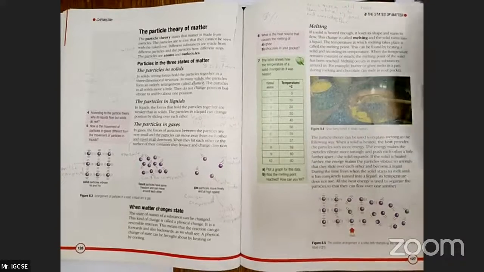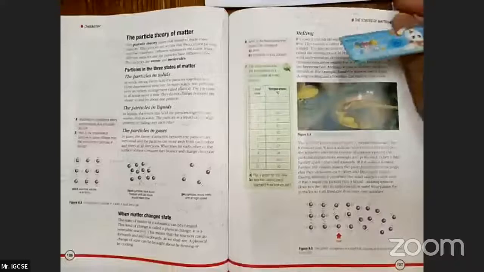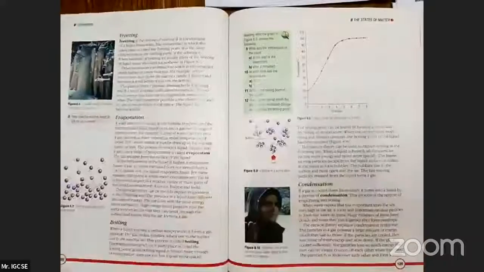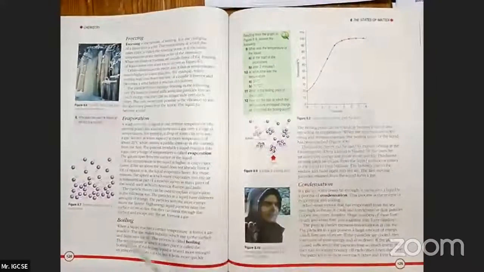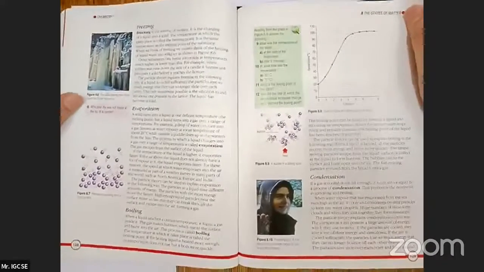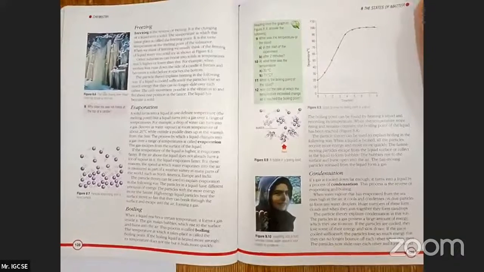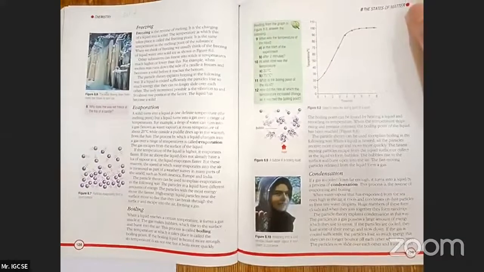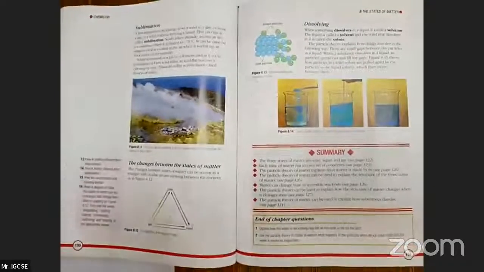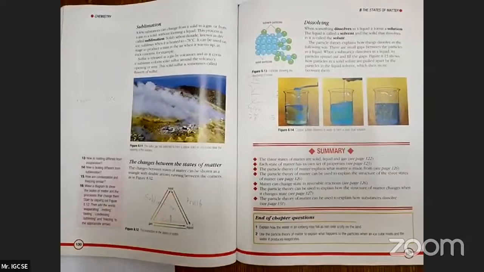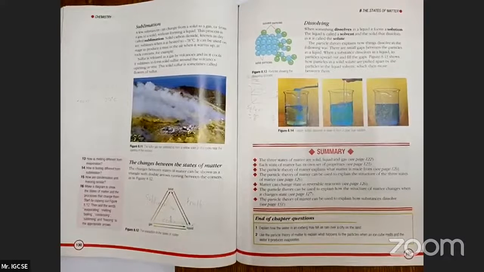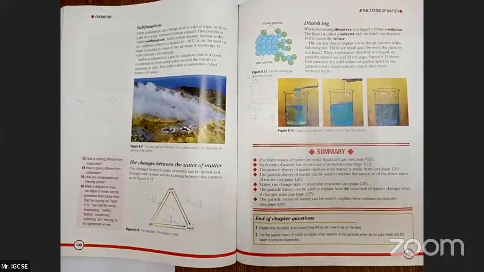Okay, so you need to know how to describe melting, and give some examples. Freezing, evaporation, boiling, and condensation. I've done this one in detail, so I hope that you can read by yourself. I'll go back to our previous YouTube. Okay, and then we do sublimation. It is one very special thing, which is they don't go through the liquid state, from solid directly to gas or gas to solid.